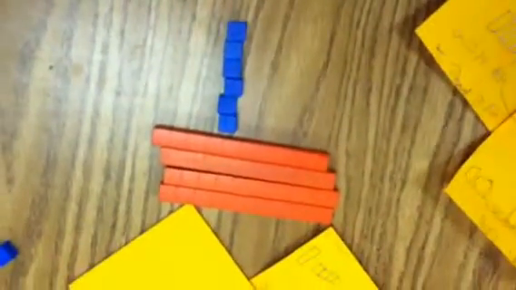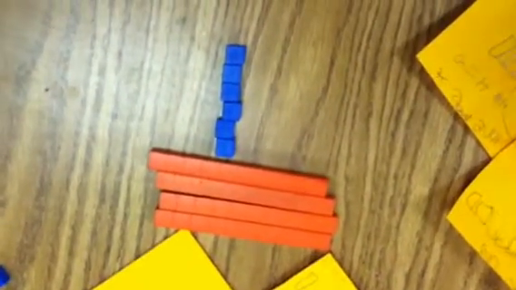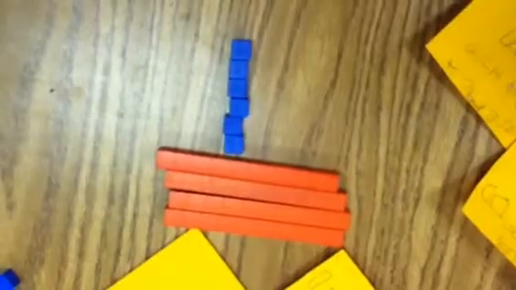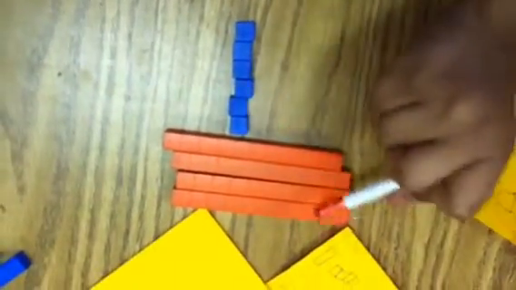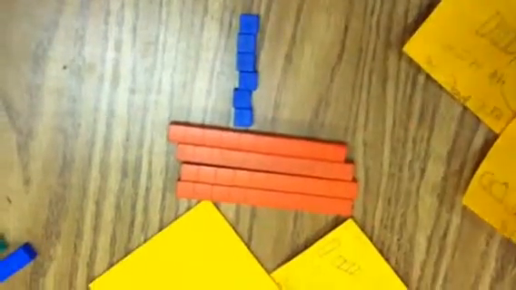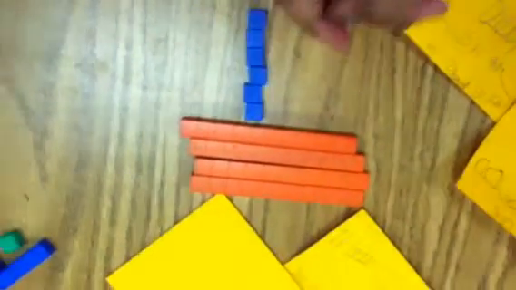Okay, so this is 46. Point to the blocks that are the tens. Which blocks represent 10? Which blocks represent ones? Okay, so if we want to figure out one more and one less, which blocks are you going to use? We're going to use the ones.